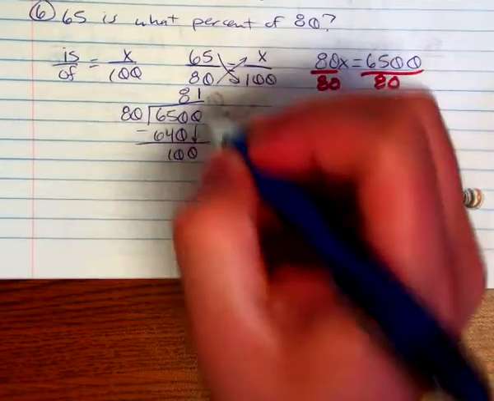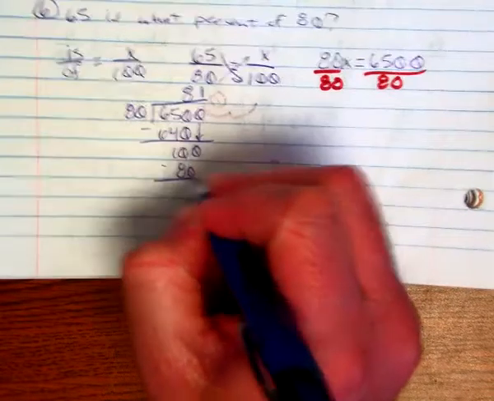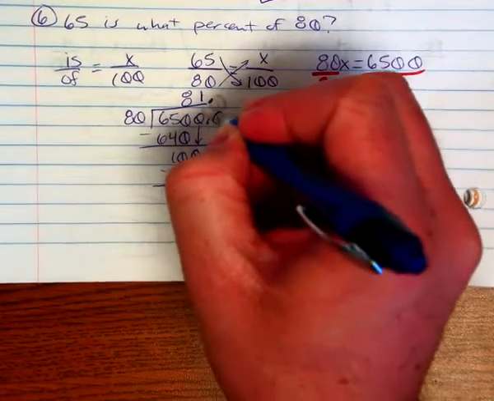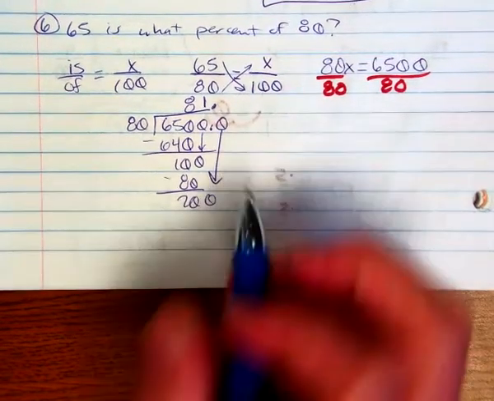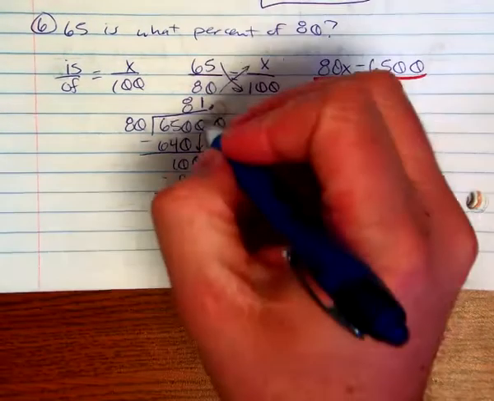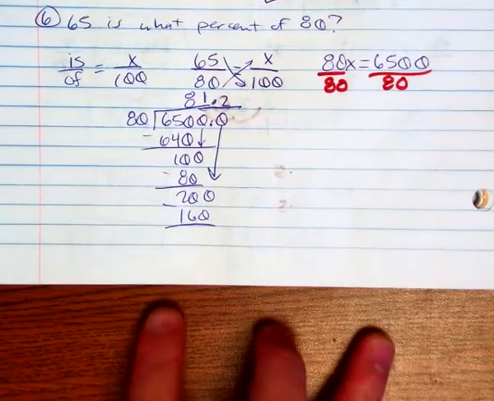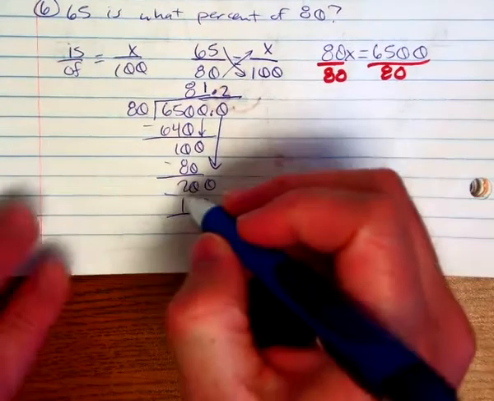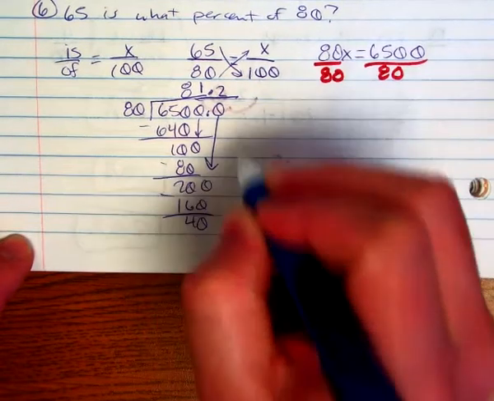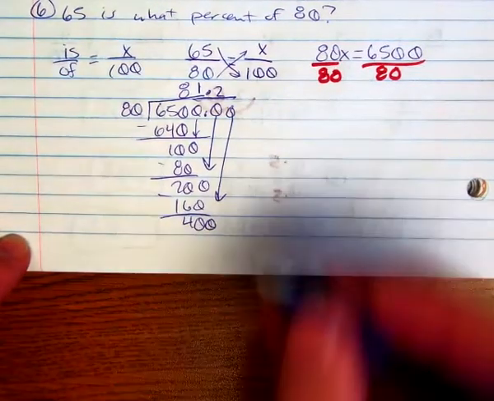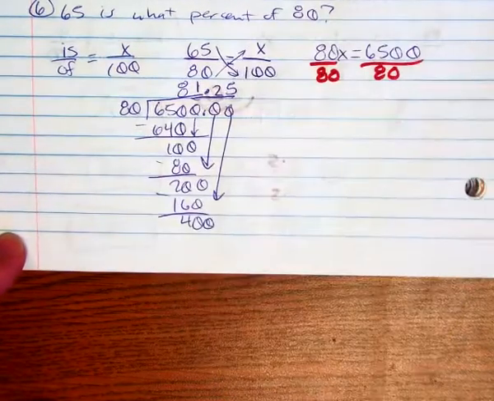80 goes into 100 once to give me 80. Leaves you with 20. Now we're going to add our decimal, and we can start adding zeros here. So 80 goes into 200 twice to give me 160, which then gives you 40. Add a 0, bring it down, 400. 8 goes into 40 5 times, so 80 goes into 400 5 times.